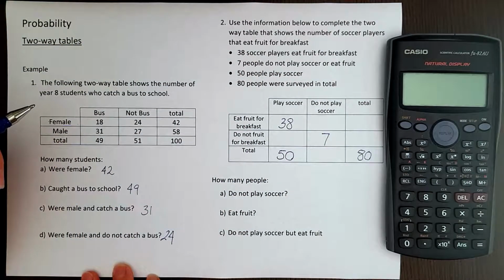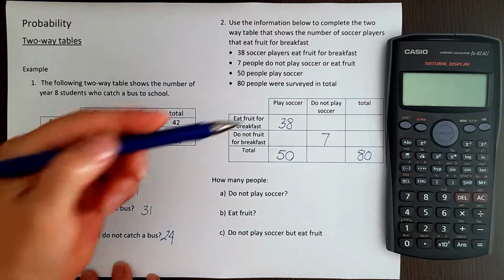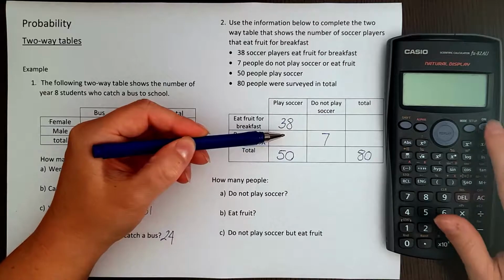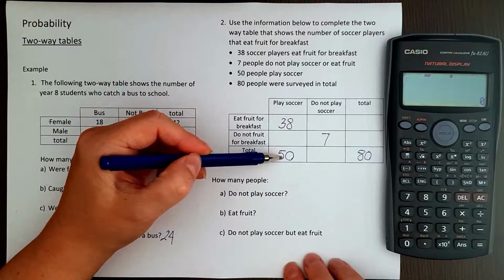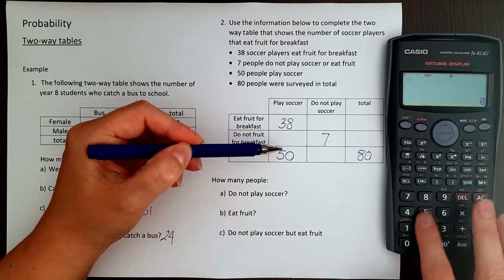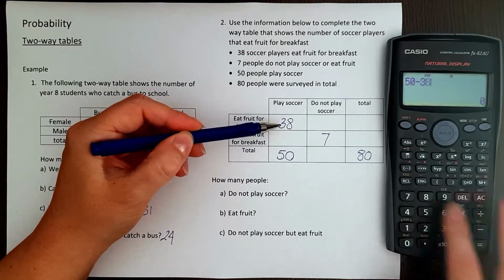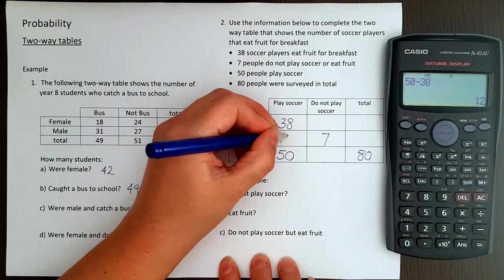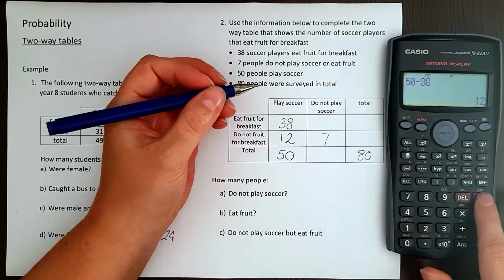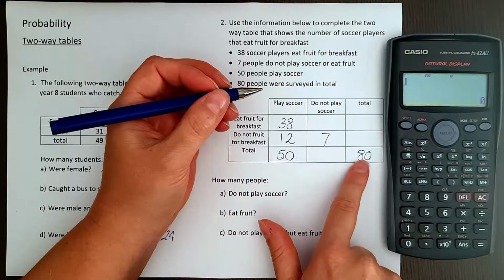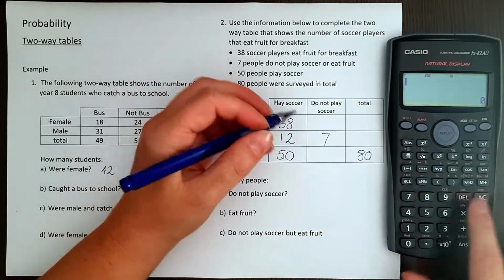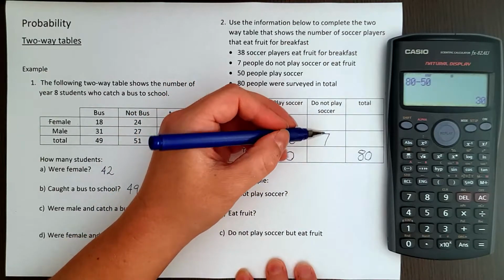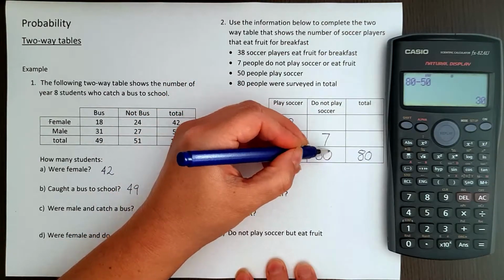Okay, so that's all it gives us. But we can work out what all the rest of the numbers should be. So if you have a row here where you've got 2 of the numbers, but 1 is missing, if this is the total, we can take our total of 50, subtract off 38, which tells us that this number here would have to be 12. We could also go this way across here. If 80 is my total, if I take away the 50, that means that there must be 30 people in here.